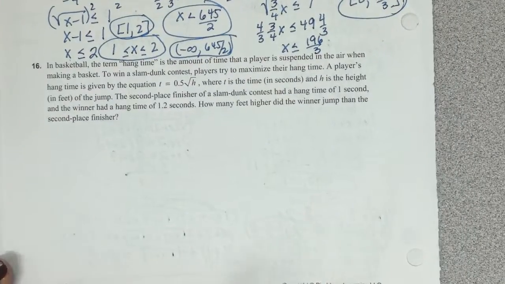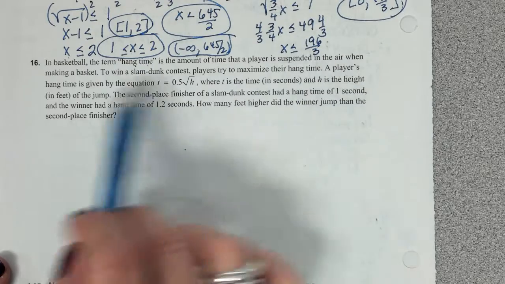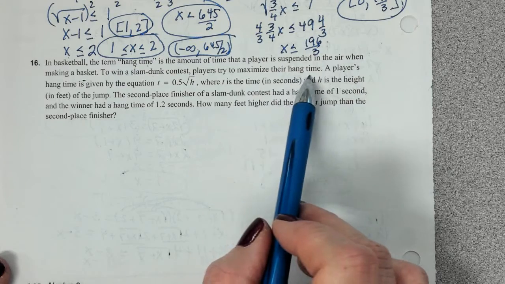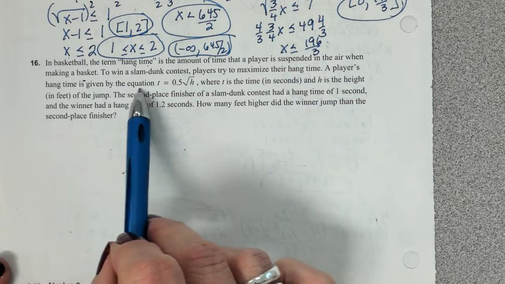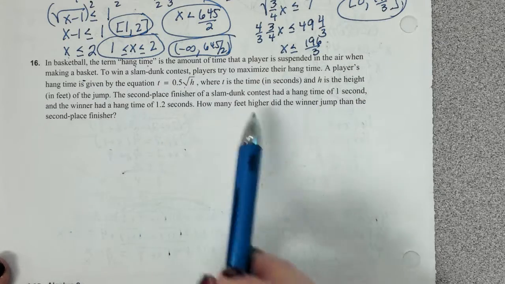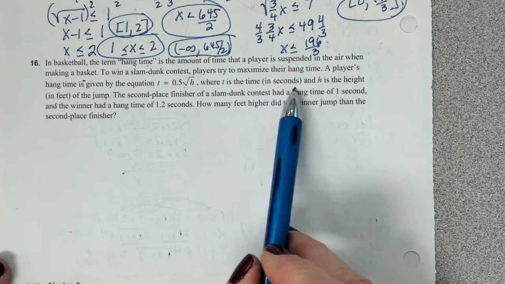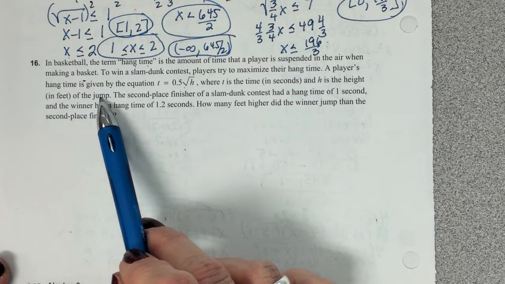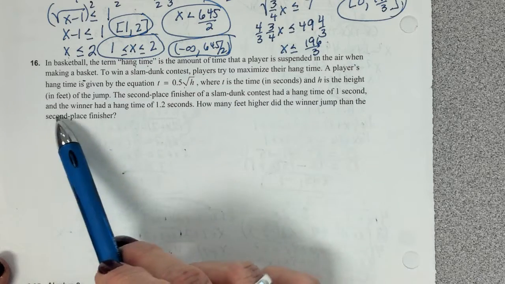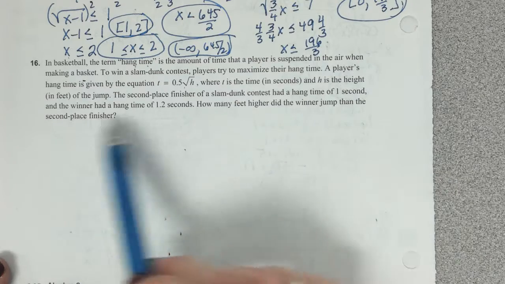All right, last thing here. In basketball, the term hang time is the amount of time that a player is suspended in the air when making a basket. To win a slam dunk contest, players try to maximize their hang time. A player's hang time is given by the equation T equals 0.5 square root h. Real similar to your homework problem, right? Except they had kangaroos and something else on that one. Where T is the time in seconds and h is the height in feet of the jump. The second place finisher of a slam dunk contest had a hang time of 1 second, and the winner had a hang time of 1.2 seconds. How many feet higher did the winner jump than the second place finisher?